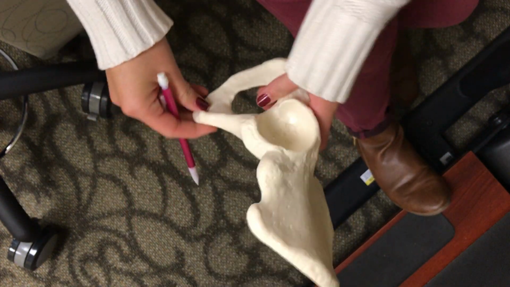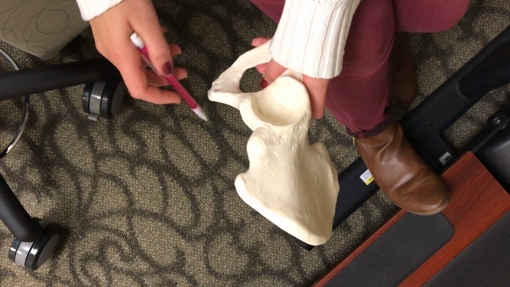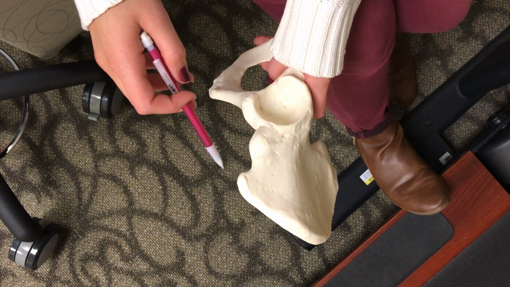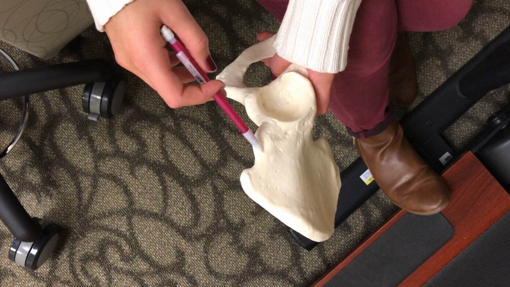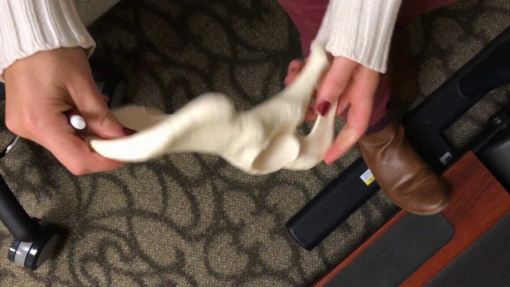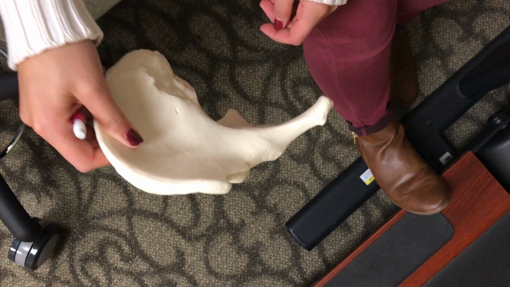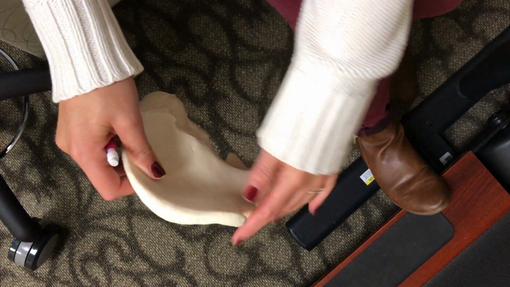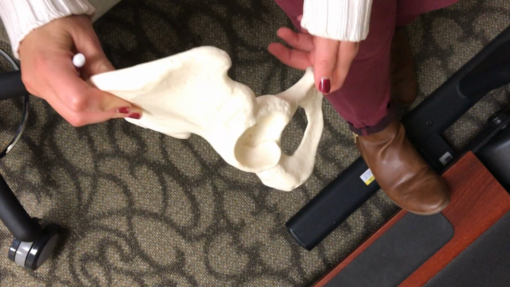So when you're looking at this, this is the anterior side, posterior side. So it's like this, the anterior, posterior.